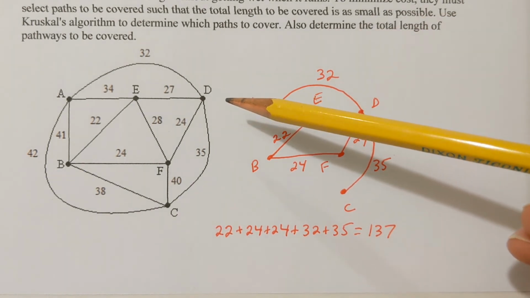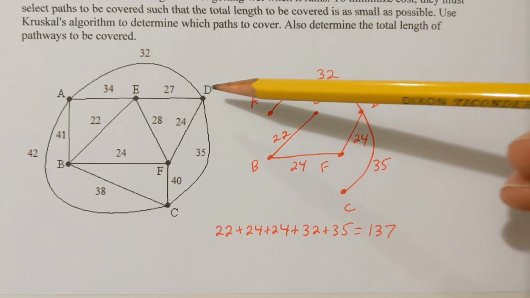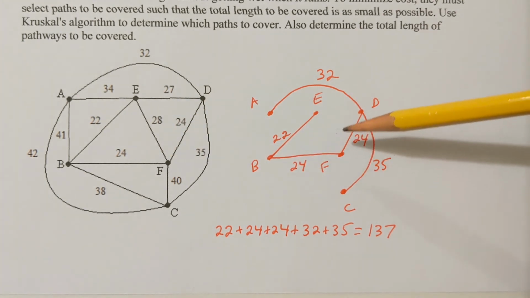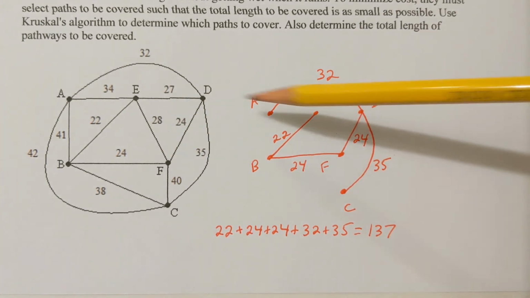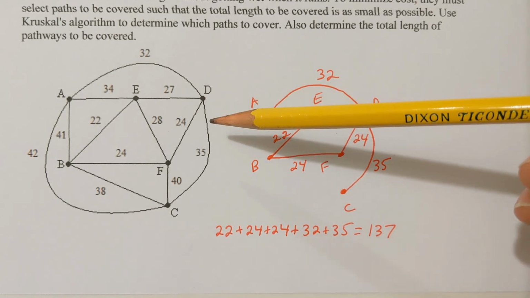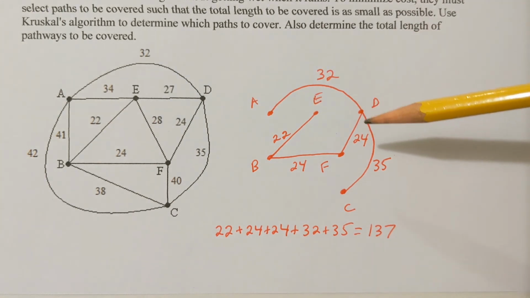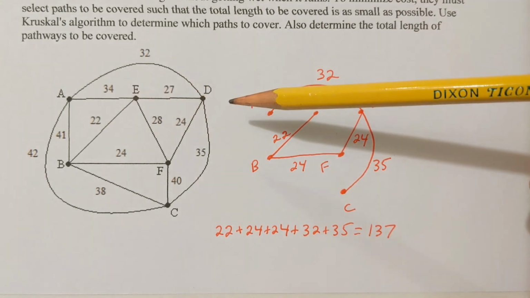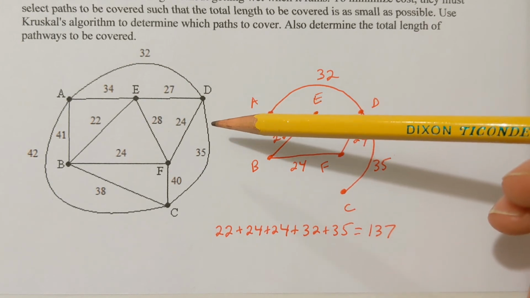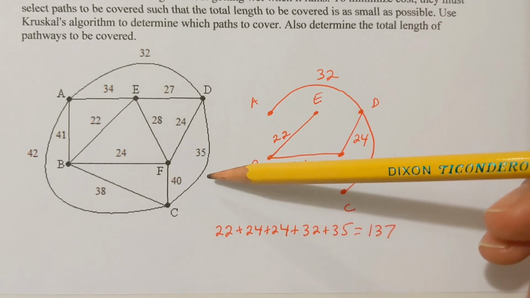Okay, let's see here. I can't select EF, right, because that's going to form a circuit there. I can't select ED because that's going to form another circuit. So AD has a measure of 32 when we select that one. Okay, and then DC has a measure of 35.